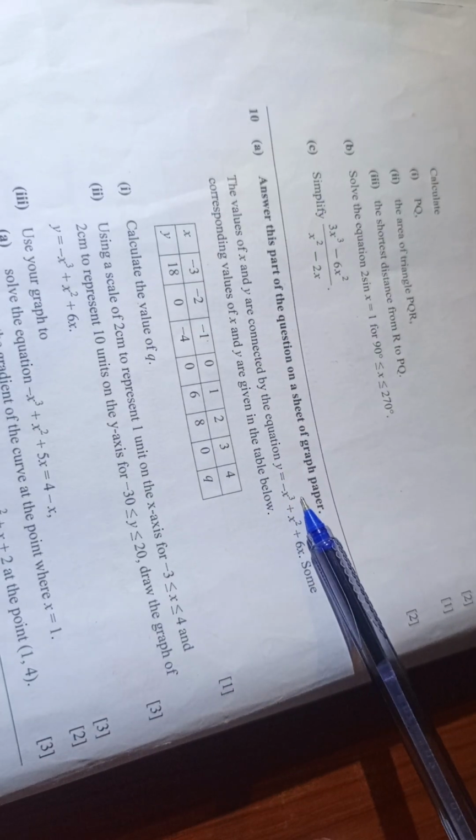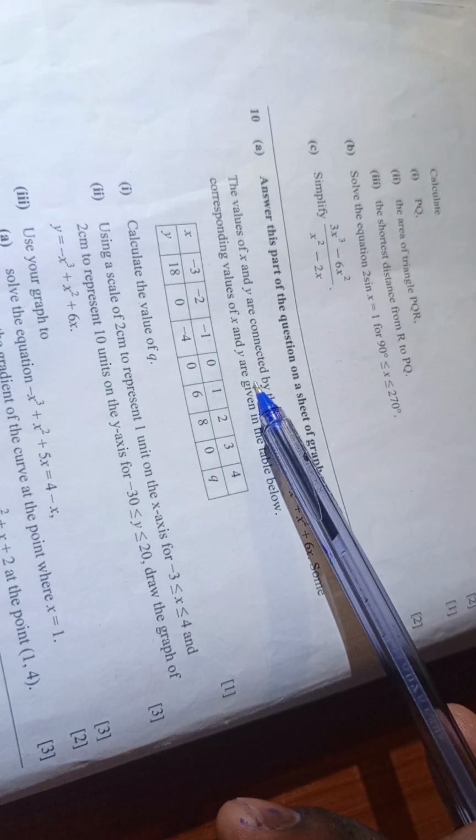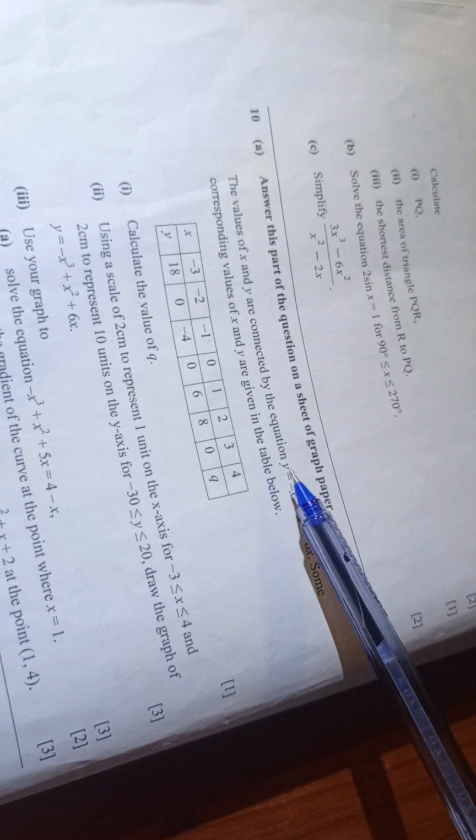Okay, so this is the question under cubic function. The question reads: the values of x and y are connected by the equation y is equal to negative x to the power 3 plus x to the power 2 plus 6x. Some corresponding values of x and y are given in the table below.